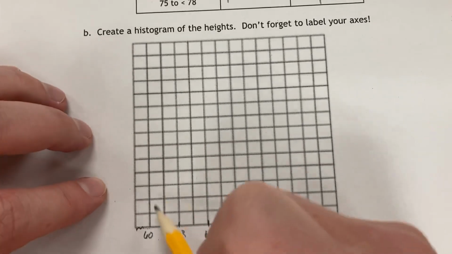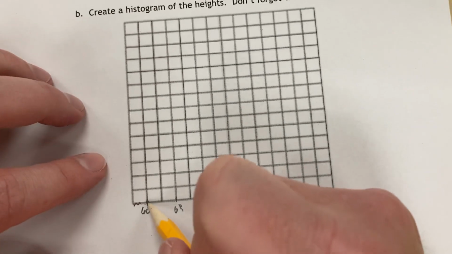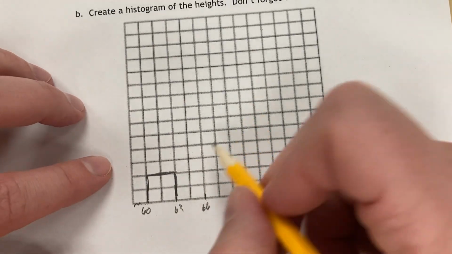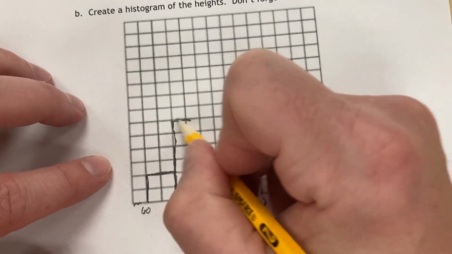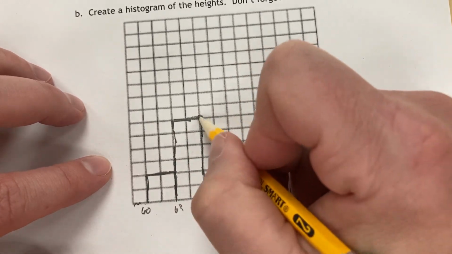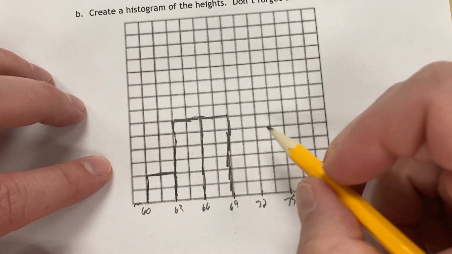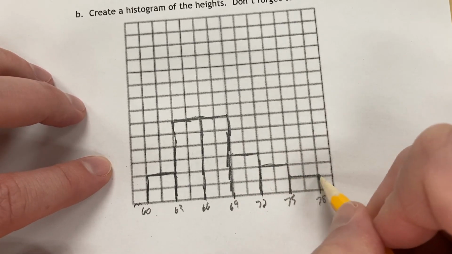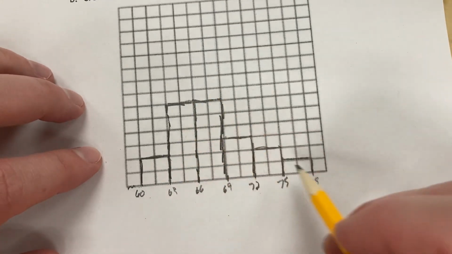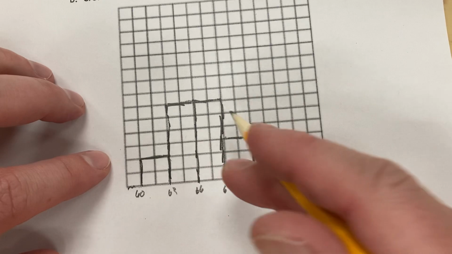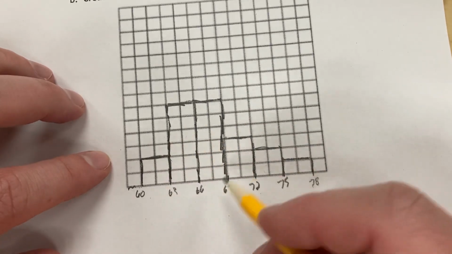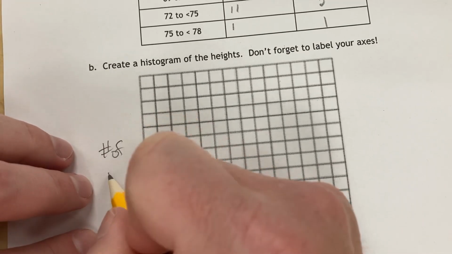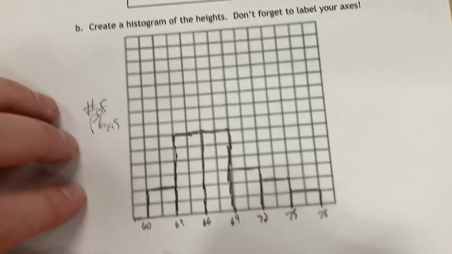So this one was a height of 2, so we're going to go up 2 and over, and there's the first box. Then the next one was a height of 6, so 4, 5, 6, and over. Then the next one was a height of 6 as well. Then a height of 3, then a height of 2, and then a height of 1. So there's our histogram. Sometimes the grid isn't always the best. Maybe just having it on a piece of paper would have been fine. But there's our grid. That's our histogram. These are the number of players, and these were their heights, right?